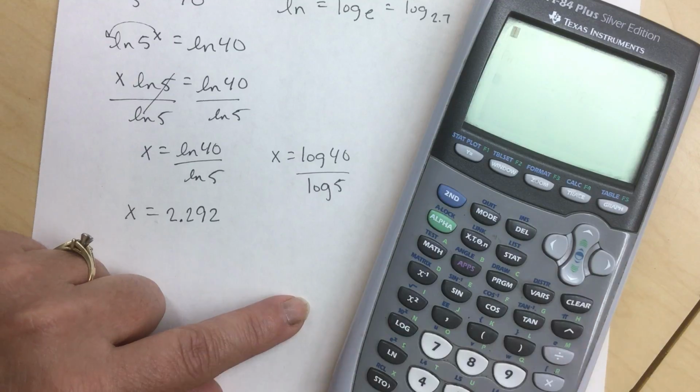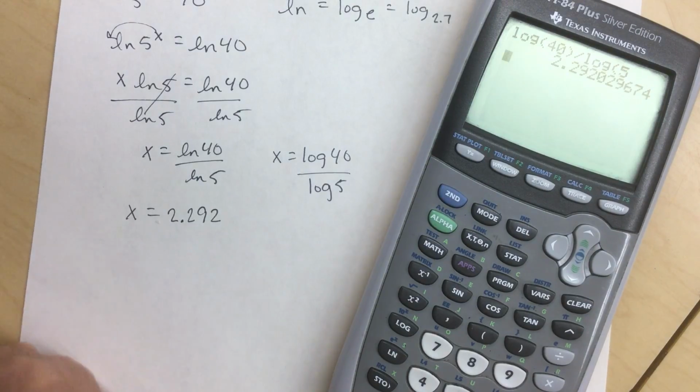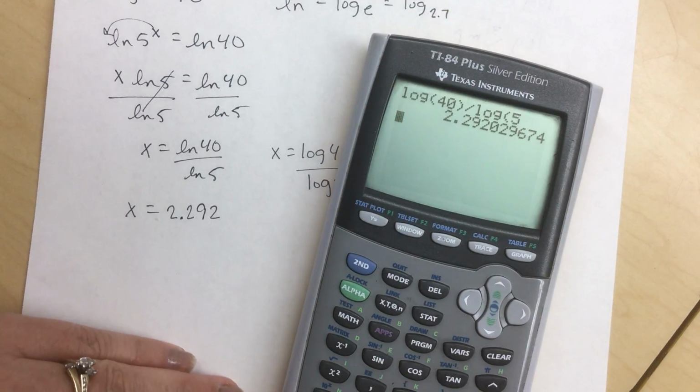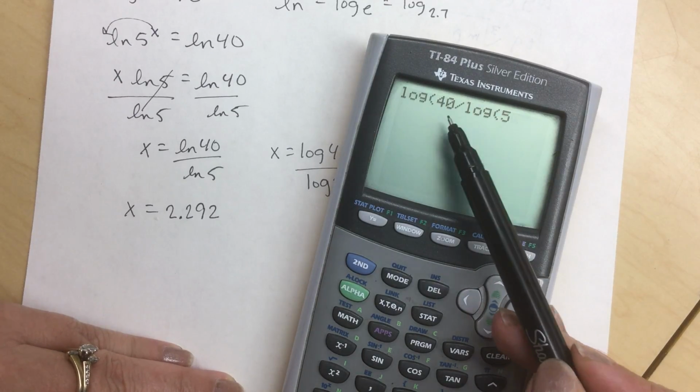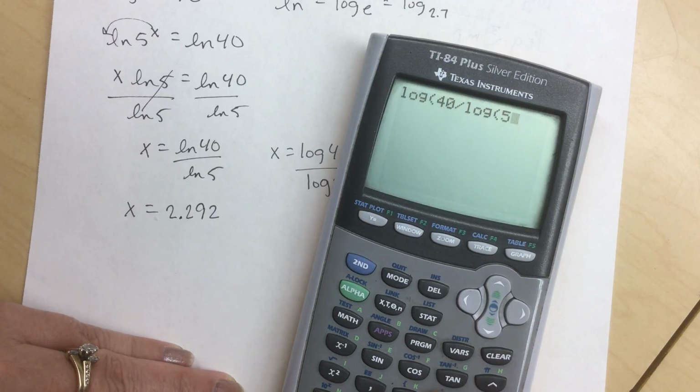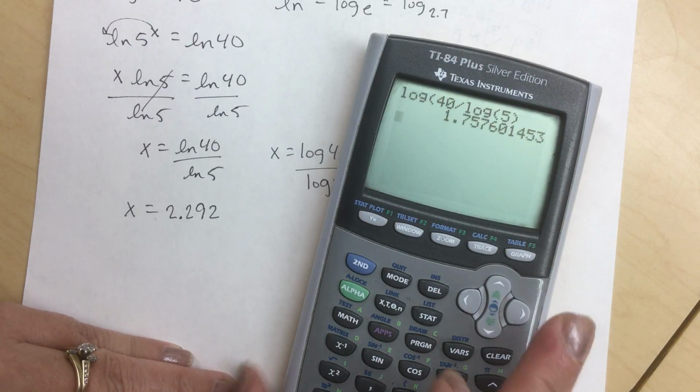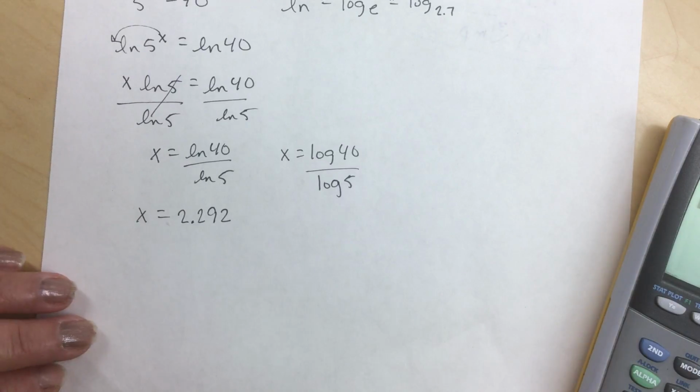If you don't want to hit equals, you can do log of 40 in parentheses divided by log of 5. So that gets you the same thing. What you can't do is do log of 40 divided by log 5 without parentheses, because that's going to take 40 divided by the log of 5. Okay, so make sure you do it that way.